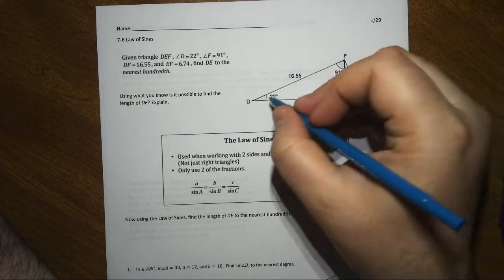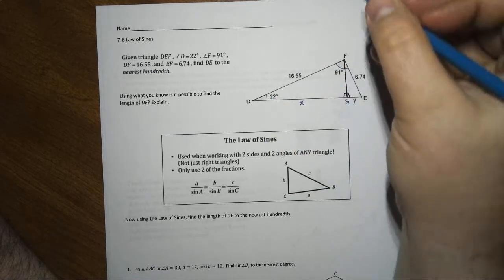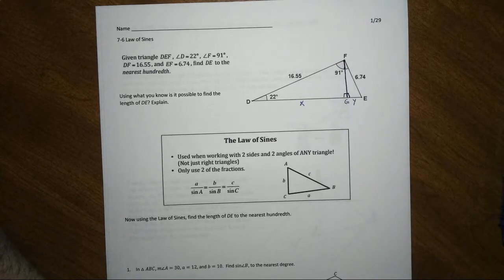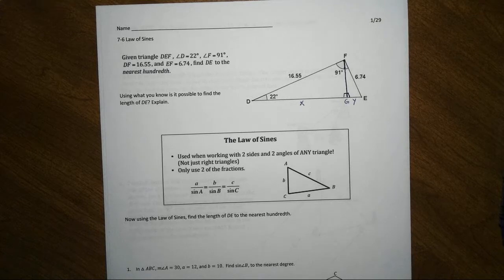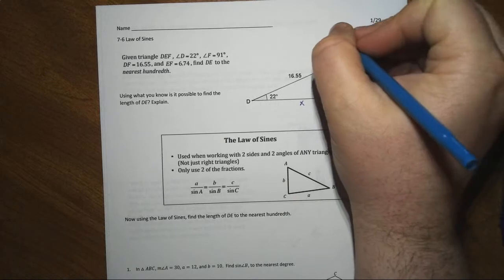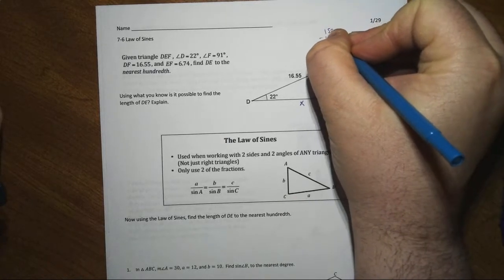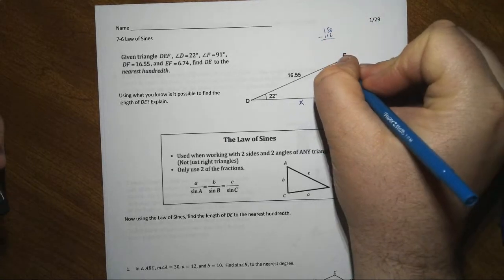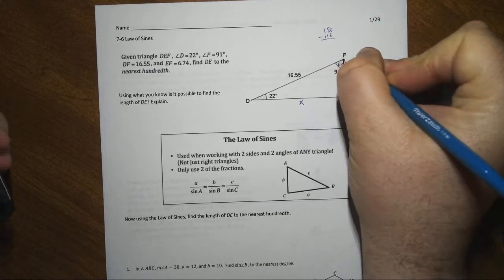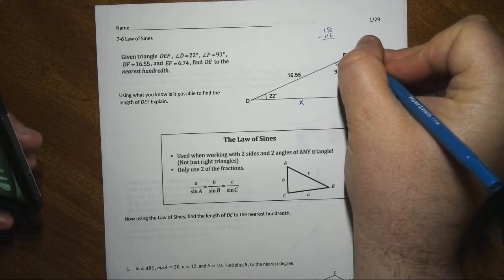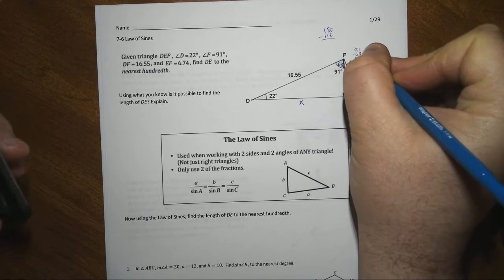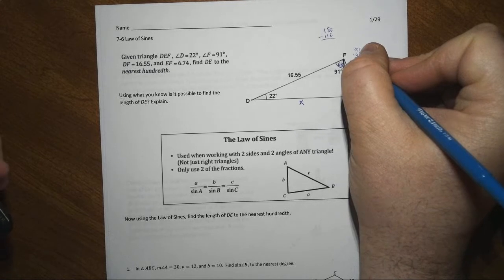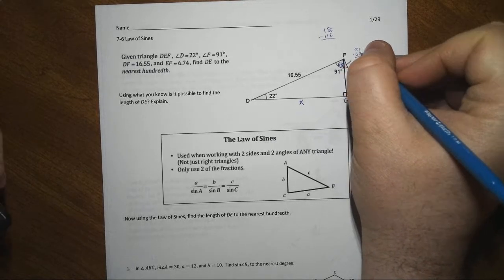So for example, if this is 22 and 90, then I know I can figure it out by just doing 180 minus 22 plus 90. 90 plus 22 is 112, so we just do 180 minus 112, and we're left with 68. So we know that this is 68 degrees, and this other piece adds to 91 with 68. So if we subtract these, we're left with 23.